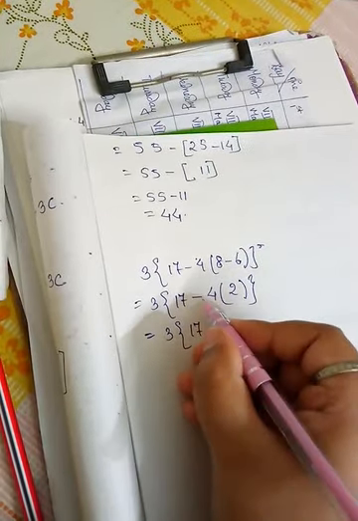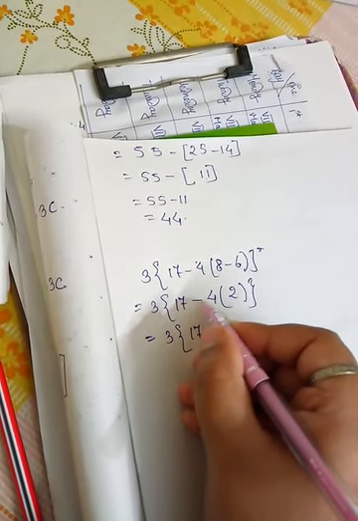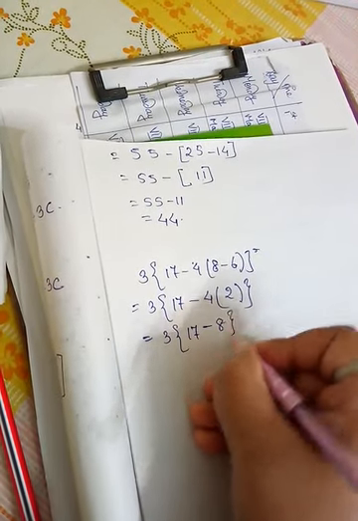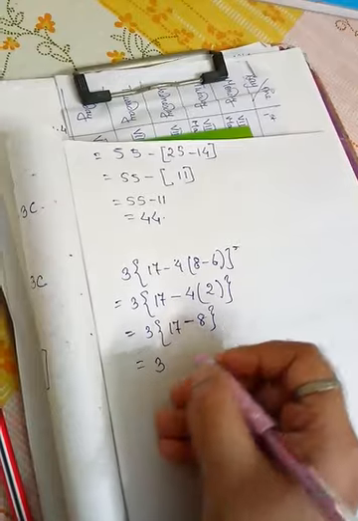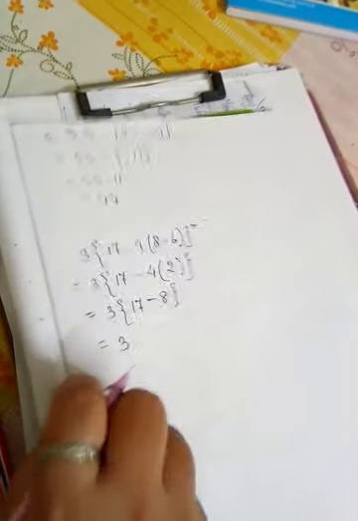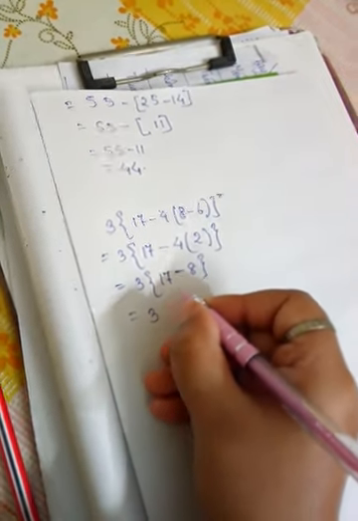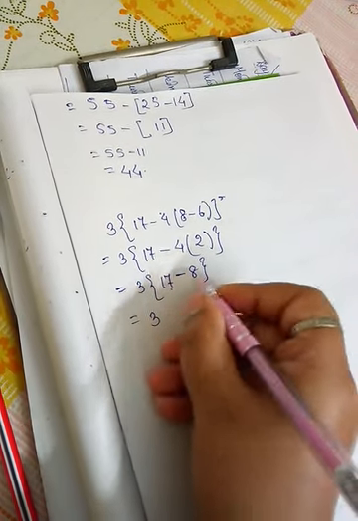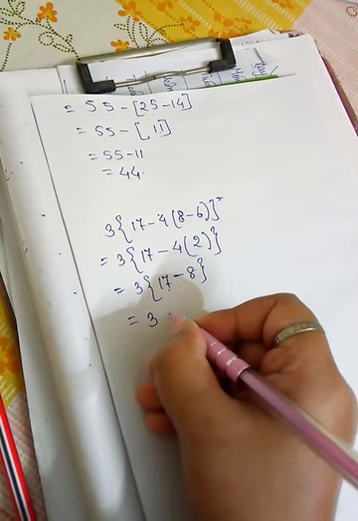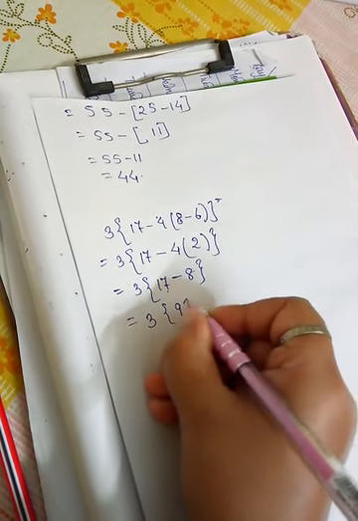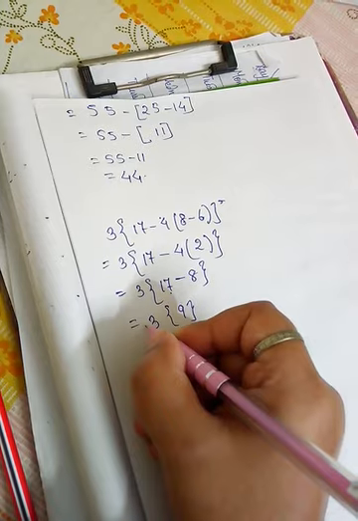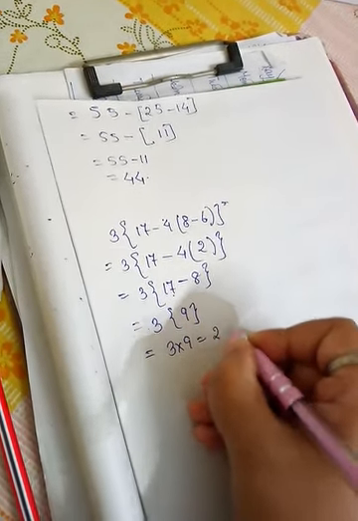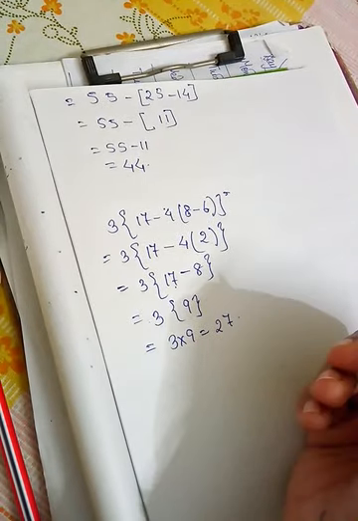Positive, I will write it, and I will be solving using the brackets only. The 17. So we have to remove the bracket and the sign is negative, so it will become minus 8 because we have to multiply this. So this will become 3. And it will be 17 minus 8, it will be 9. So again 3 is positive, so no need of changing the sign. So 3 into 9 is equal to 27.